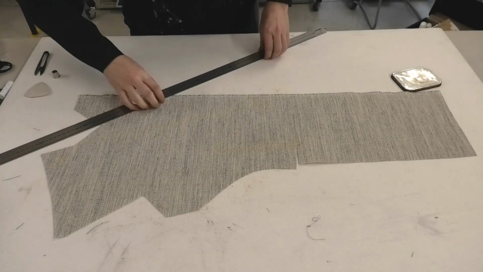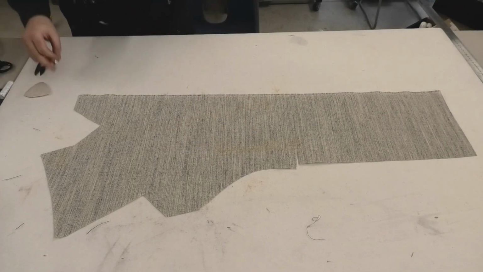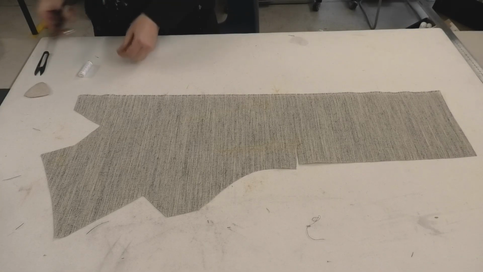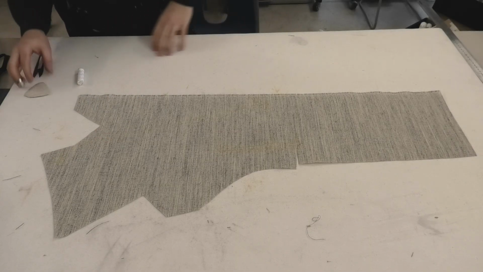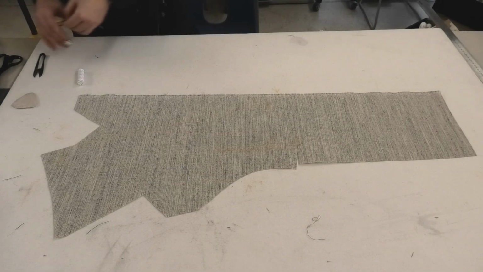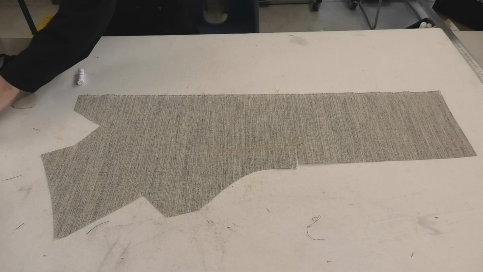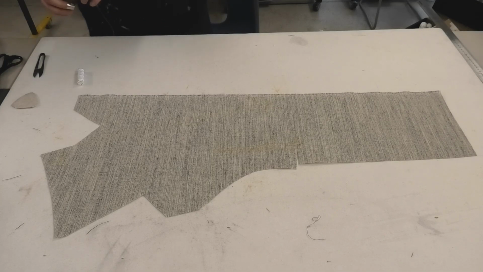All right. So I know that this is the wrong side of my canvas. That is to say, the side that's not going to be touching the cloth. So I can start building up the canvas in this area. Where's my needle one? Okay, so first thing we're going to add is horsehair.